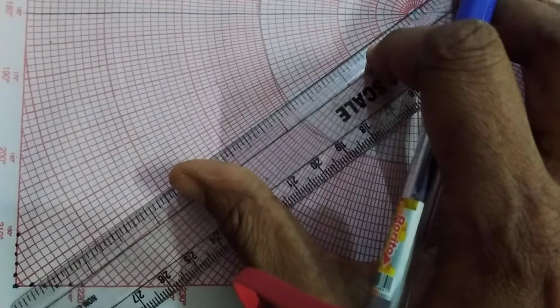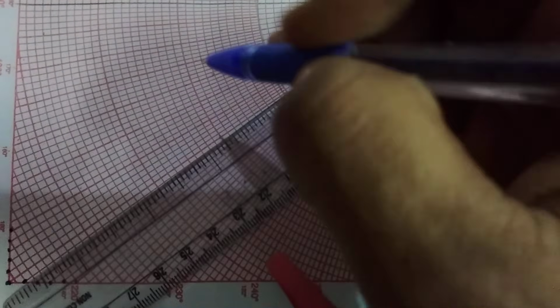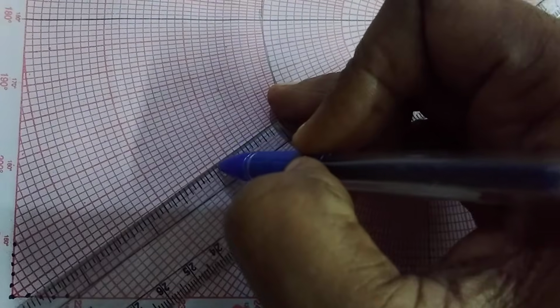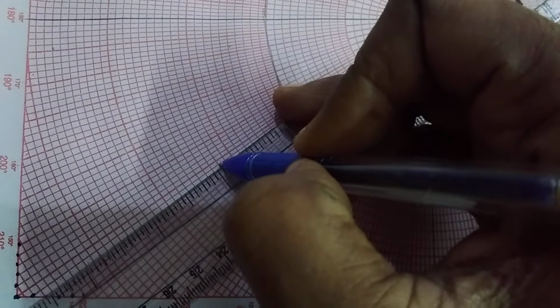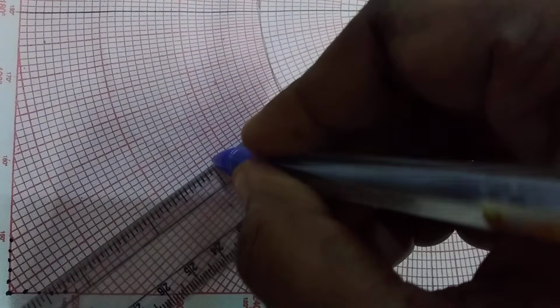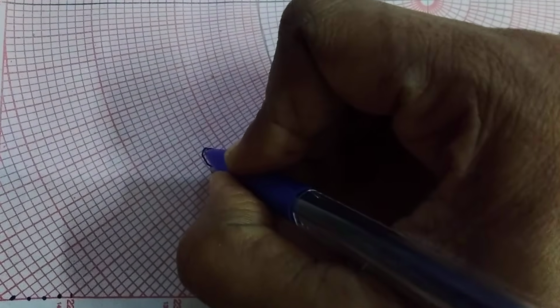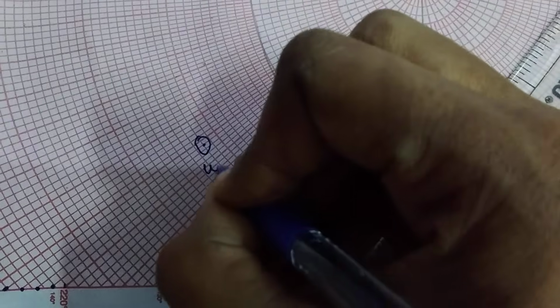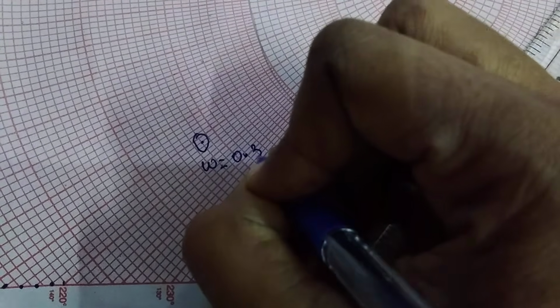So 144 and 2.2 comes here, this point. This point where your omega value is 0.35.